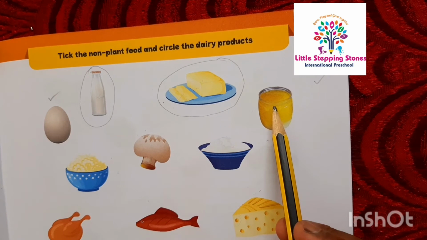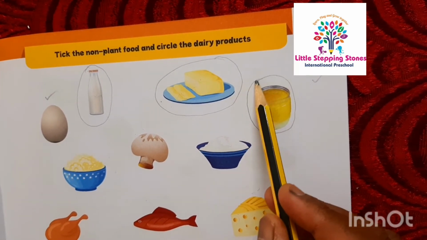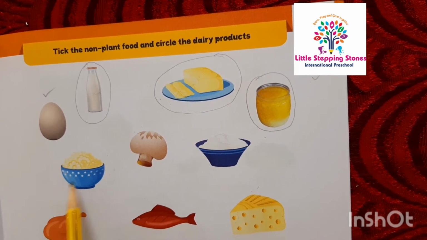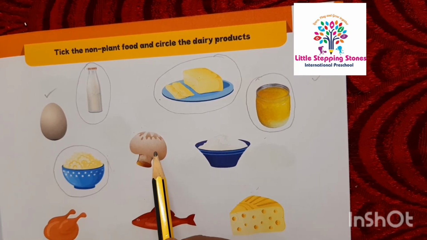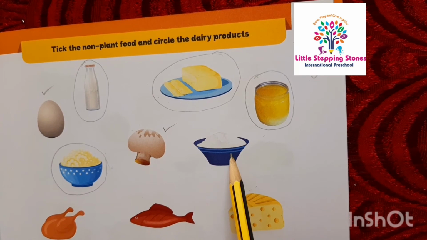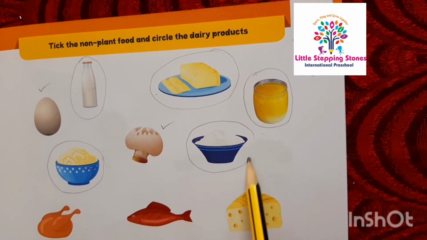This is ghee. This is a dairy product. So circle it. Then this is kova. This is also a dairy product. Then this is mushroom. This is a non-plant food. This is curd. This is a dairy product.